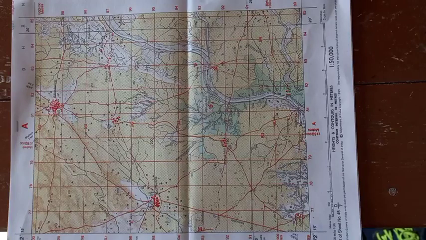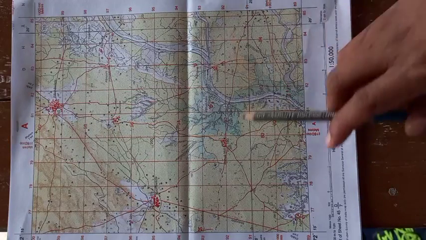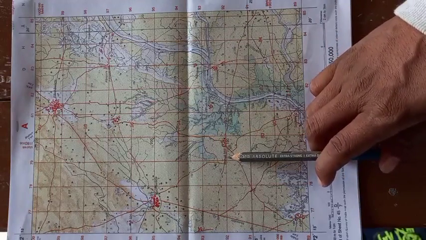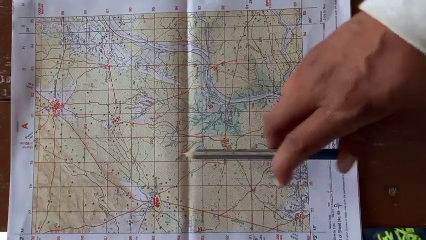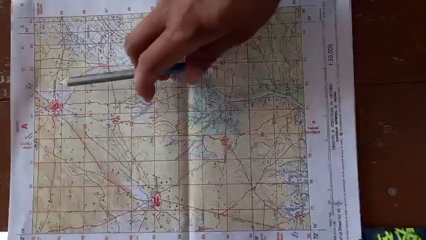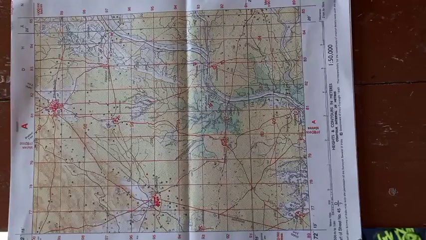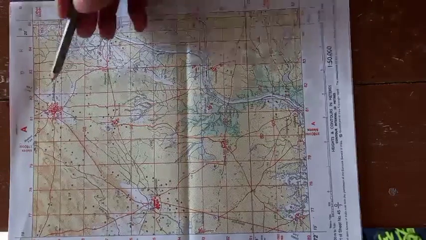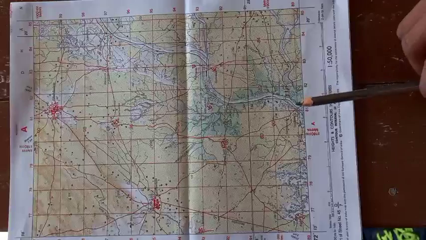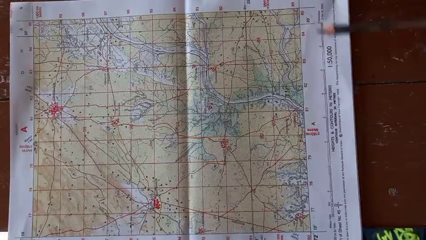Say, in this map, the first question that you get is a 4-figure grid reference of the settlement. Consider any. Here this is Mahudi Moti or Kuchavada, Panthawada. So these are the places. So if you have to mention the 4-figure grid, for example, of Panthawada, like I said, you have to first see the eastings.